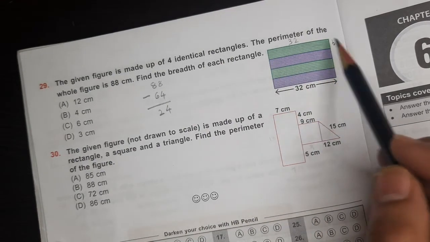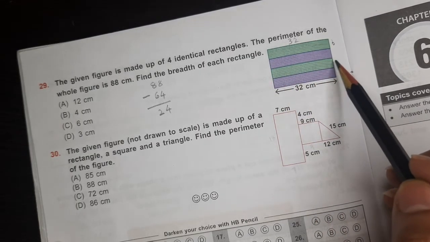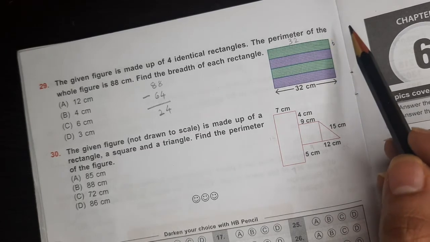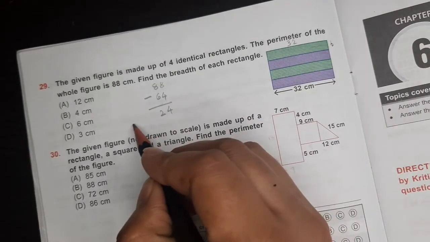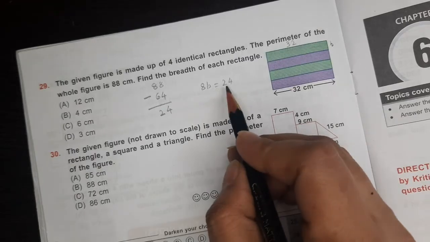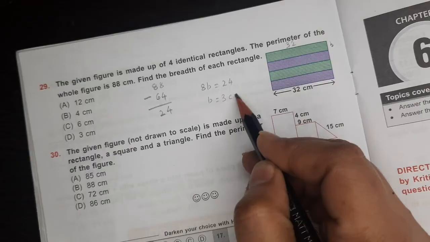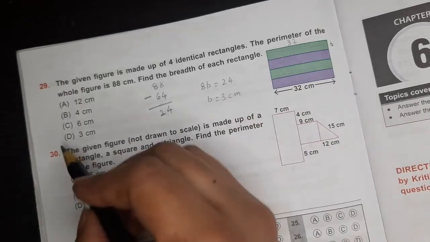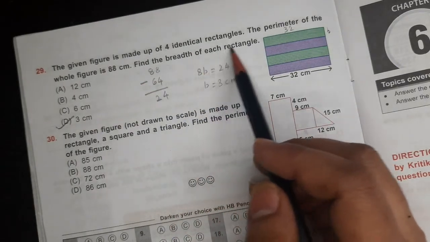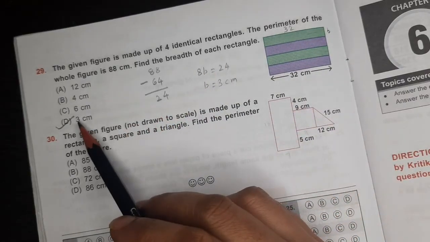How many parts are there for B? 1, 2, 3, 4, 5, 6, 7, 8. 8 times B. So if you add B 8 times, it will be 8B. So 8B will be equal to 24. So B will be equal to 24 upon 8. So B will be equal to 3 centimeter, which is option D. Because they're asking for breadth of each rectangle, it will be this B and that will be option D.